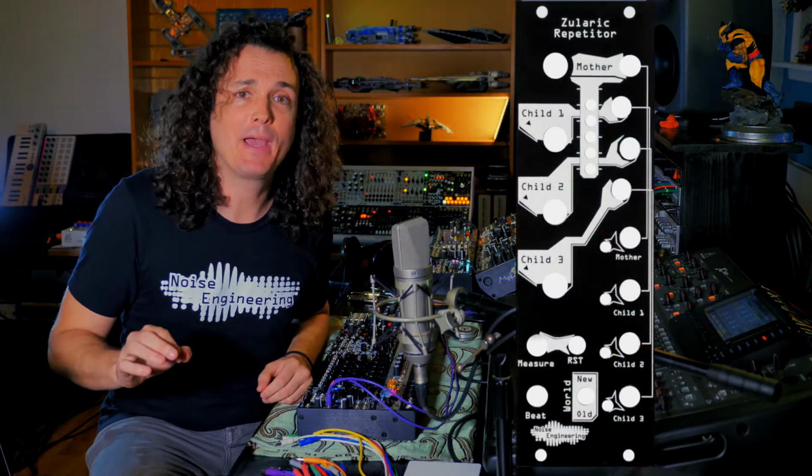Today, we're going to be talking about the Noise Engineering Zularic Repetitor. In my opinion, the most clutch rhythm generating sequencer that you can get in Eurorack. It's a simple rhythm generator, 4 gates, and the algorithms are based off of world rhythms from Africa, Latin America, East Asia, all over the whole world.